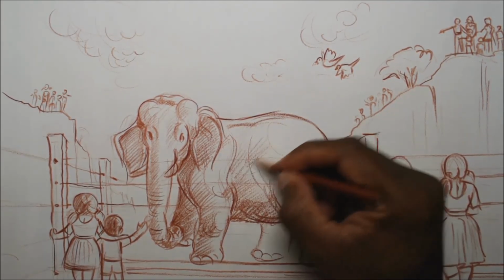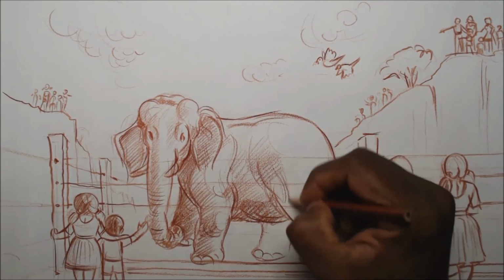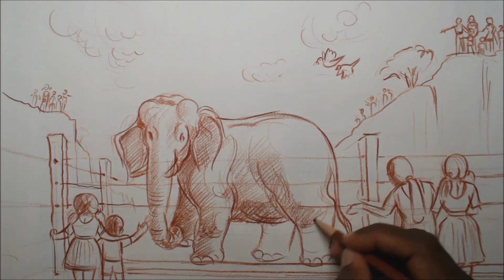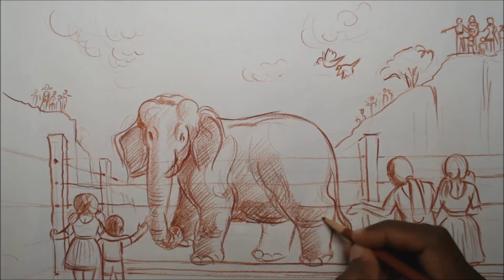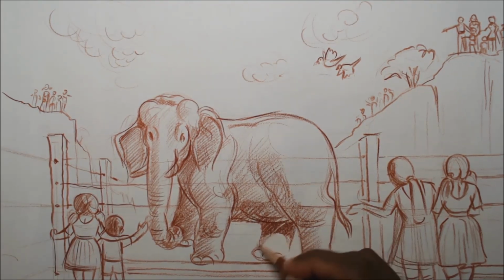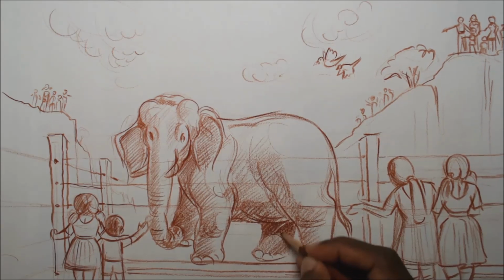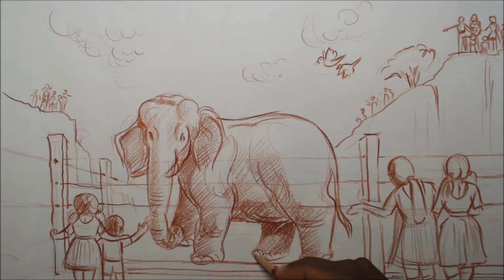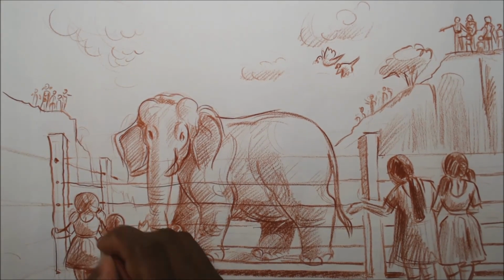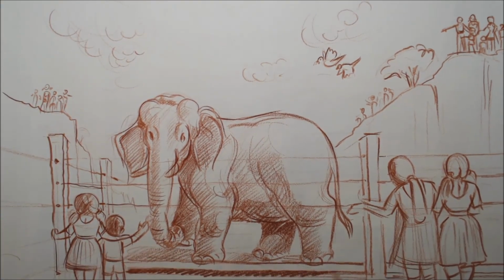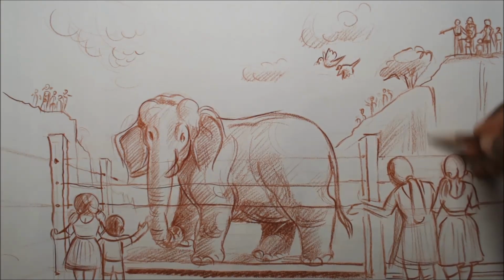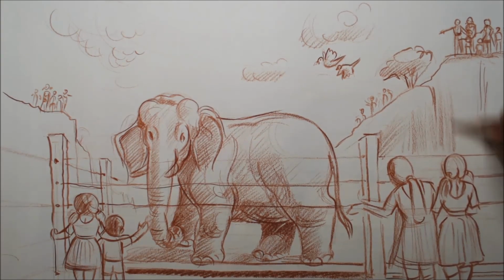Added cast shadow also on the ground. Complete the picture, shading continuously all over the picture.